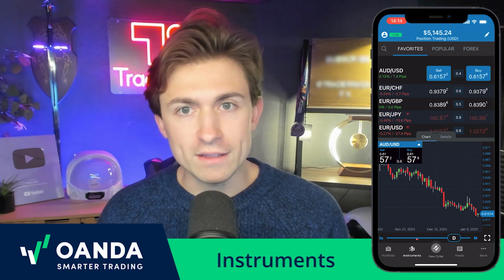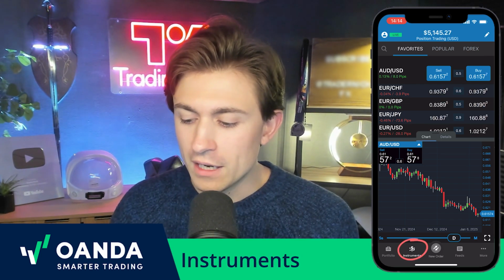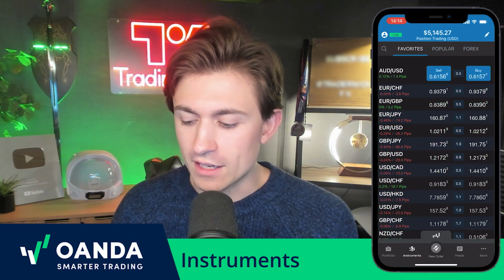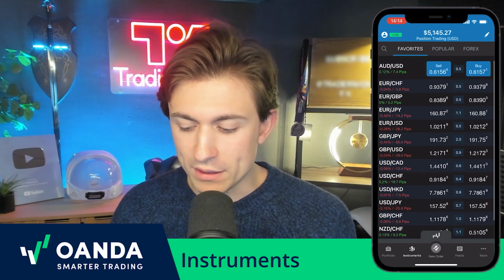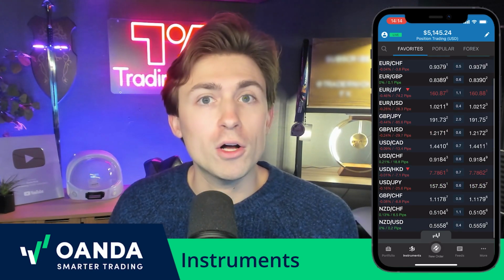Next up, we'll take a look at the Instruments tab. And this is pretty cool because what this allows you to do is easily take a look at your favorite currency pairs. What you'll notice here is that under favorites, I can actually go full screen here. I've selected some of the ones that I like to look at the most. So I have things like euro pound, Aussie dollar, pound yen, pound dollar. I have all sorts of different currency pairs that I like to watch myself.